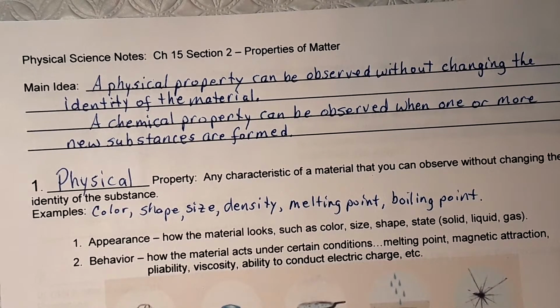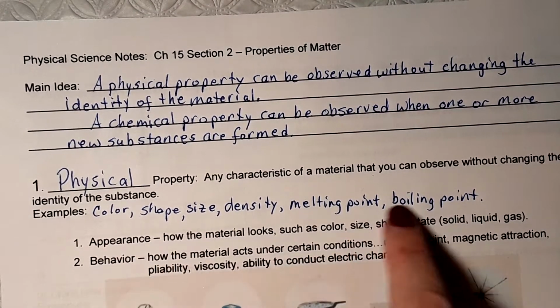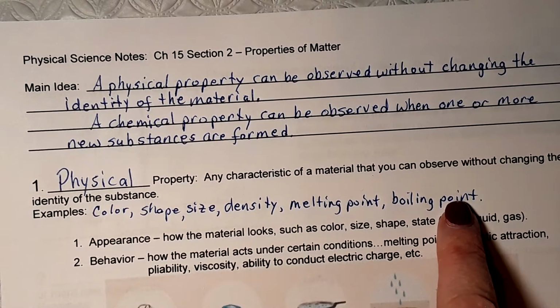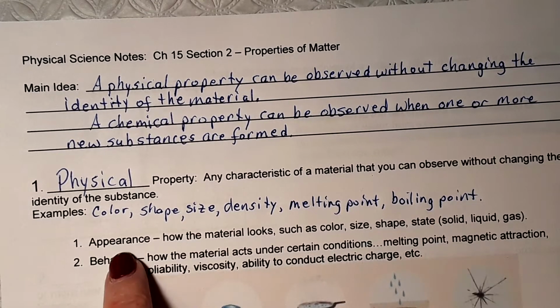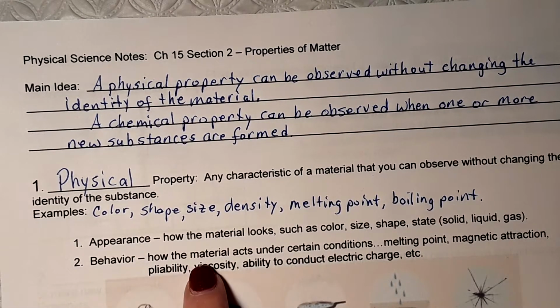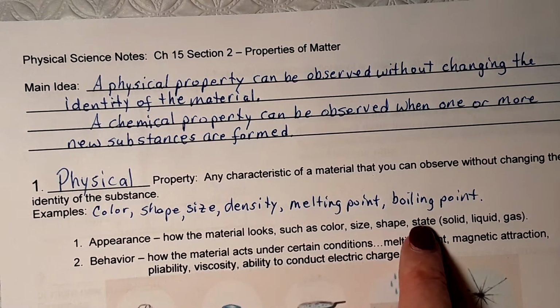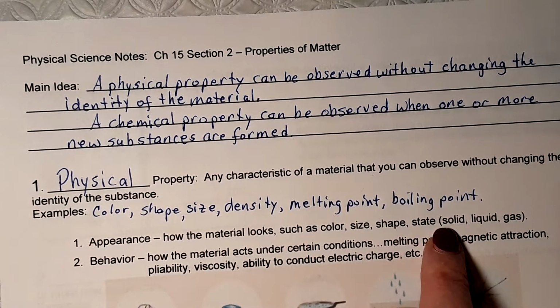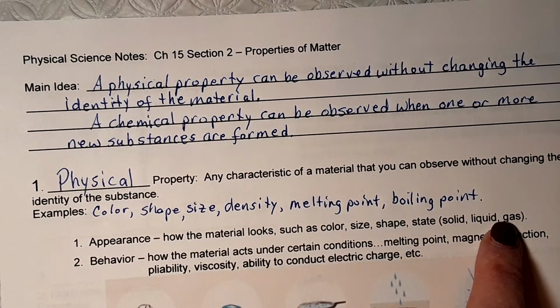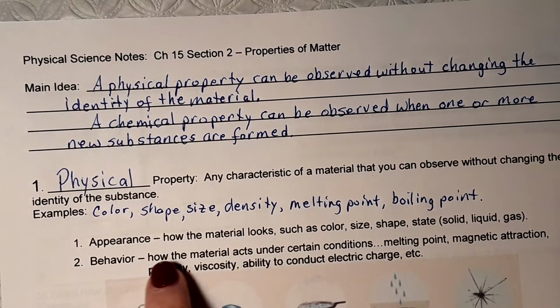Okay, so these types of physical properties basically have to do with the appearance and the behavior of the material. The appearance is how it looks: color, size, shape, volume, the state it exists in, whether it's a solid, liquid, or gas. Behavior is how the material acts under certain conditions.